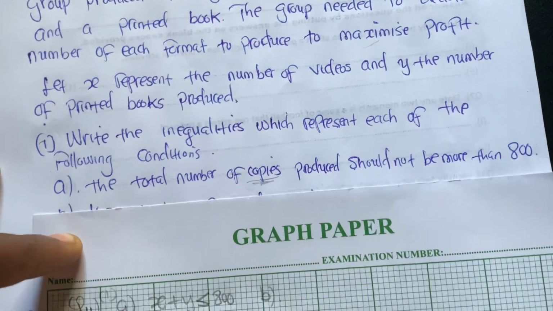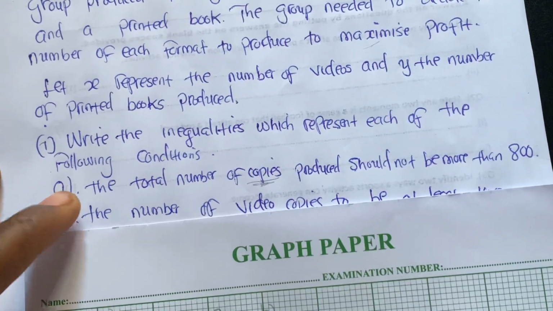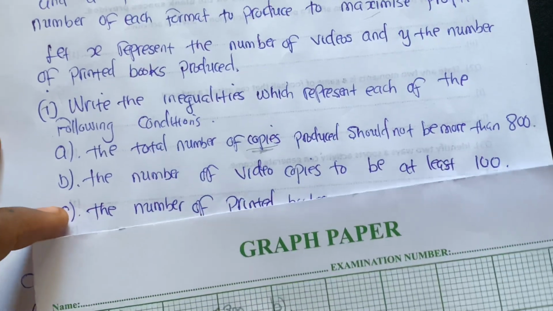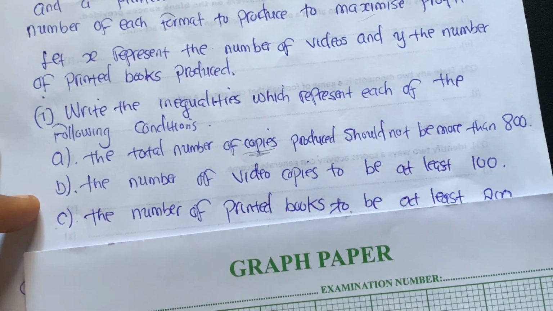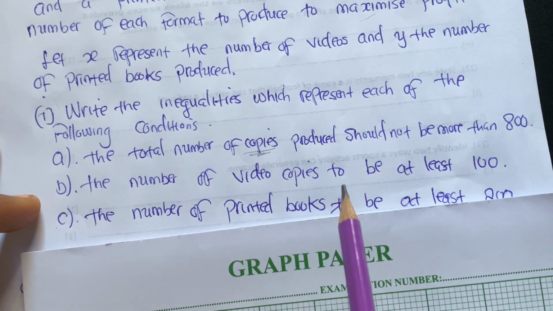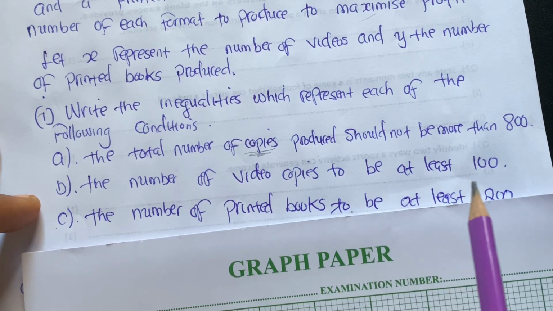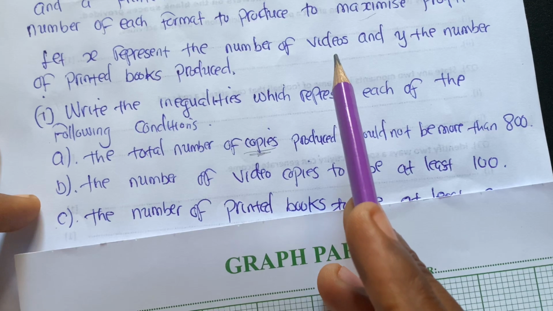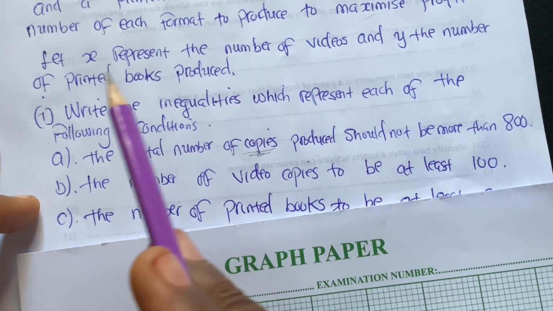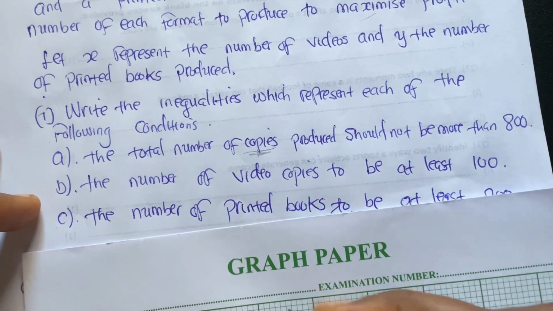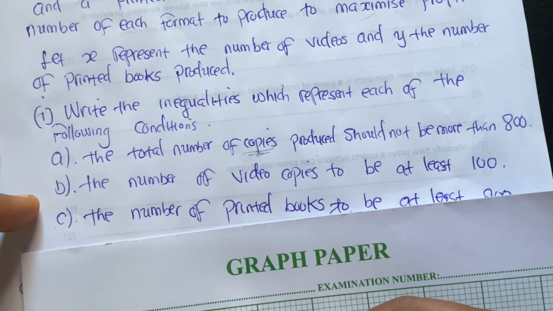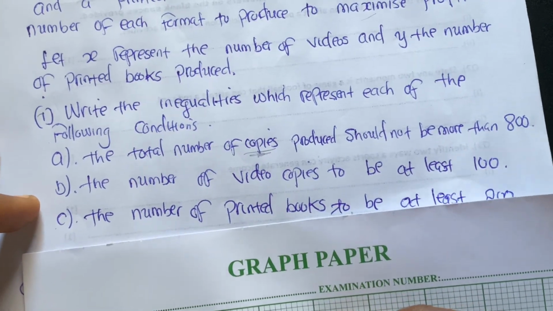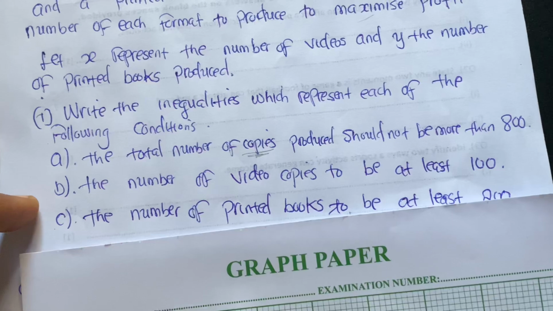Then we move on to B. On B, it's saying the number of video copies to be at least 100. So we go to how we are representing the videos. The videos are represented by X. So we're going to say X, and it is saying at least, which is greater than or equal to 100.